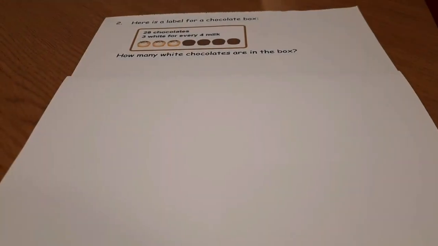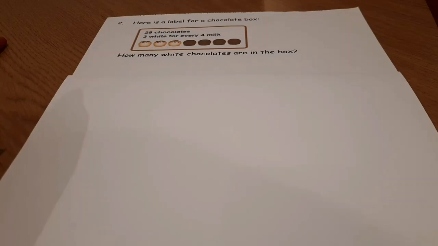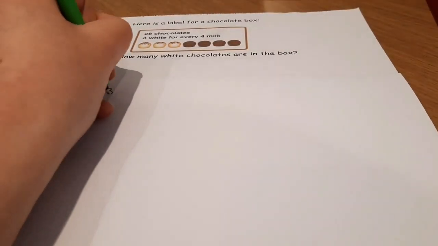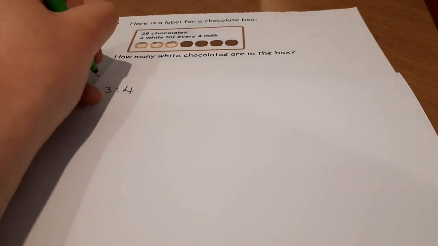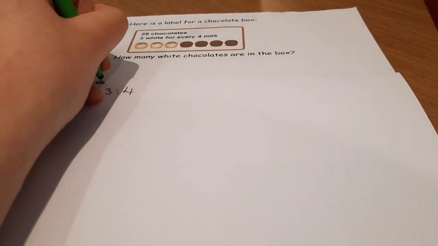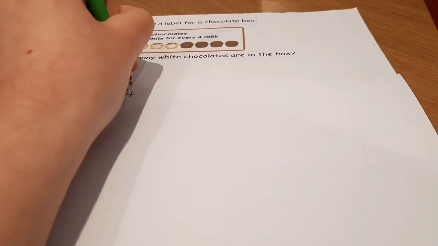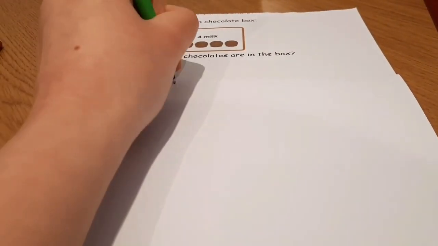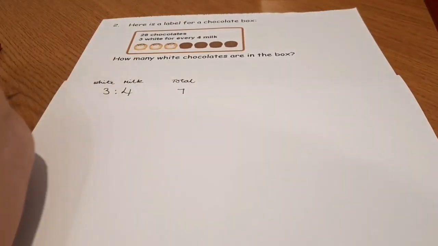So if you're not a fan of the bar model, you could also use the ratio diagram method. So pay attention and I'll show you how to do this. So the ratio is 3 white for every 4 milk. So I'm going to write white, milk, and then the total is 7.